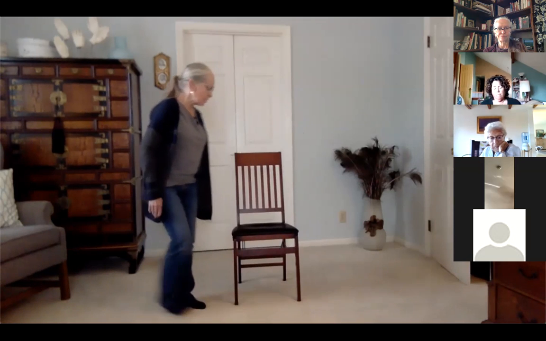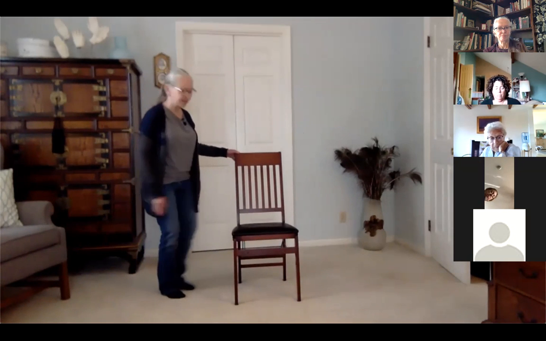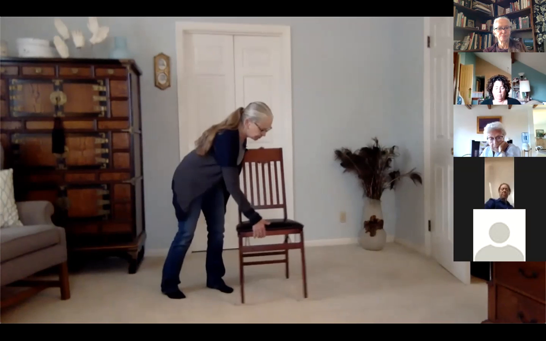And let's come up to standing. So for the standing work, you can either stand by the side of your chair, which is fine, or you can stand at the back of your chair, whichever gives you the most support. I'm going to stand at the side just so you can see what I'm doing. We're going to be coming up on our toes. So let's inhale and lift the heels, and exhale, drop them down.